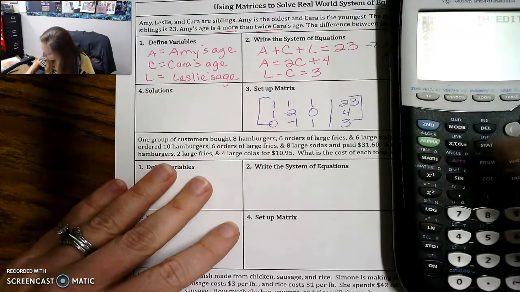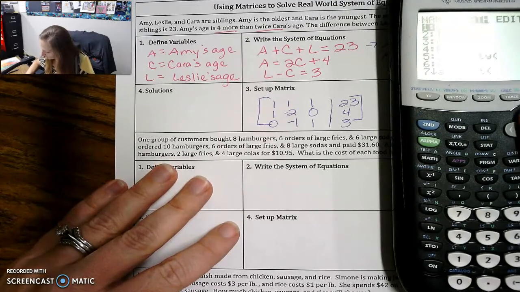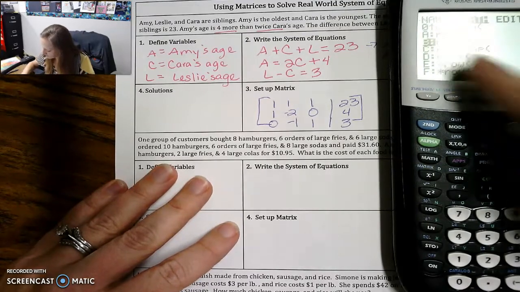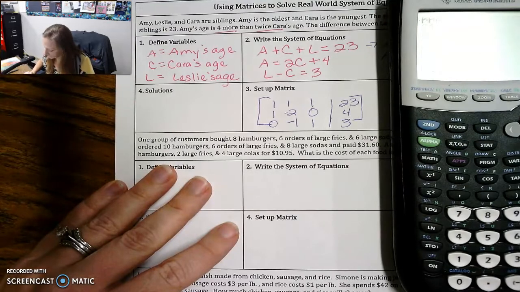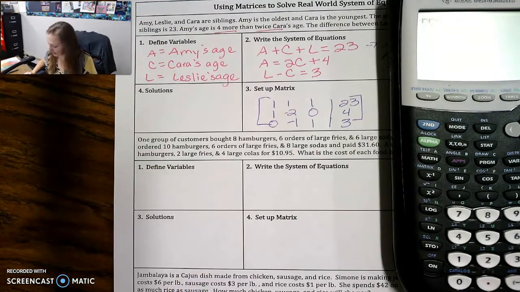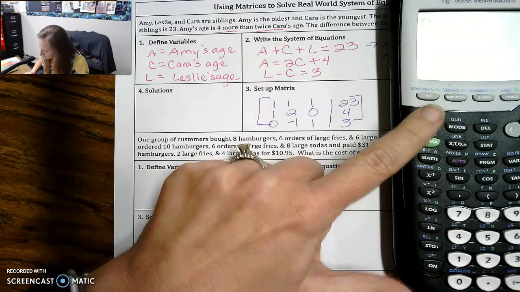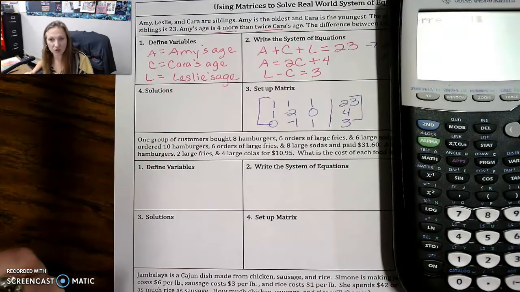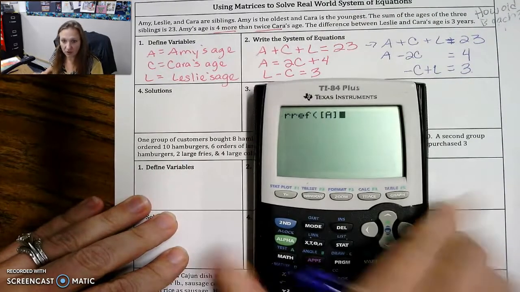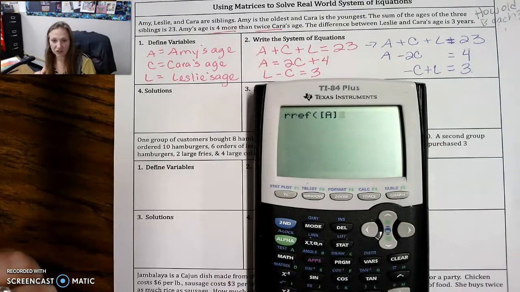Okay, second matrix, here's how you do the math. Go to math, and then I'm looking for RREF. That's option B. That's the option we're looking for every time, RREF. And then I'm going to grab matrix A. Once it says that, it's ready to do the calculations. Sorry, you can't see it. There. It should say that. You're ready to do the calculations.